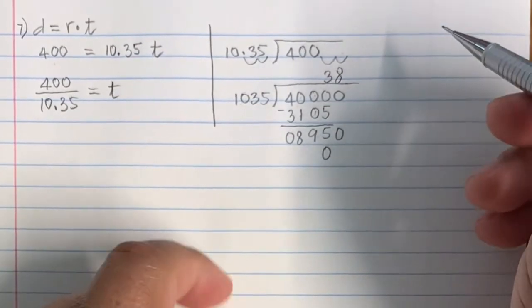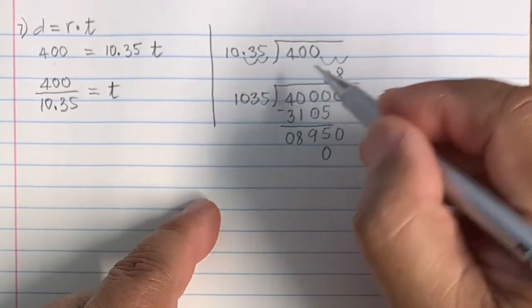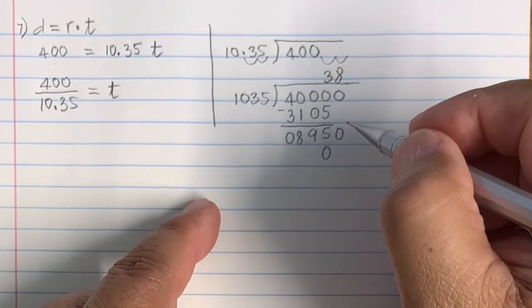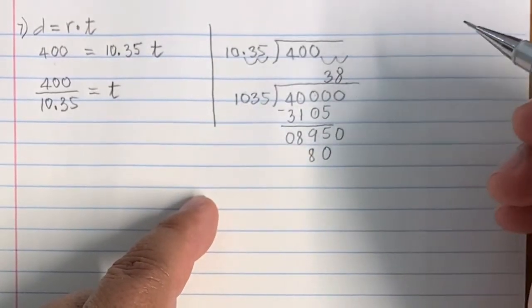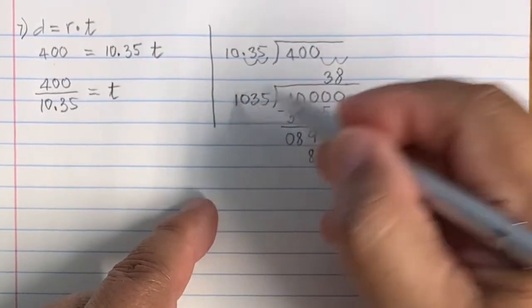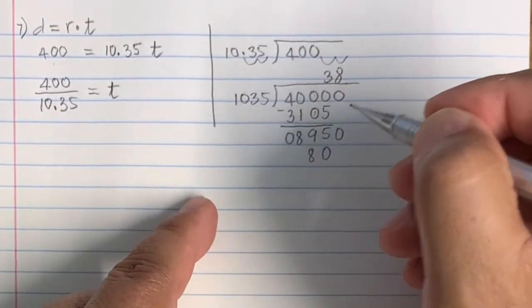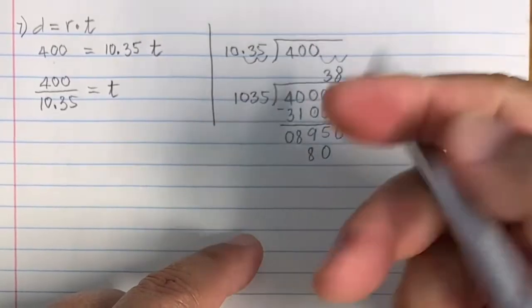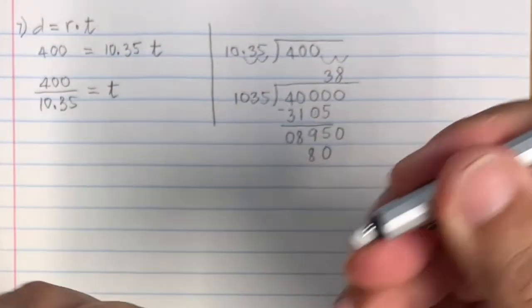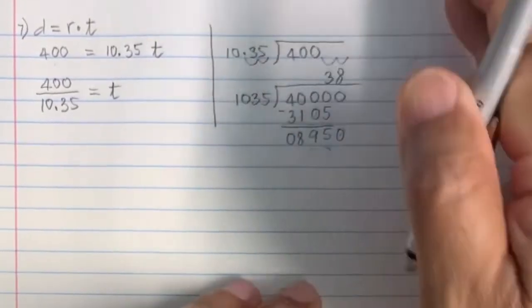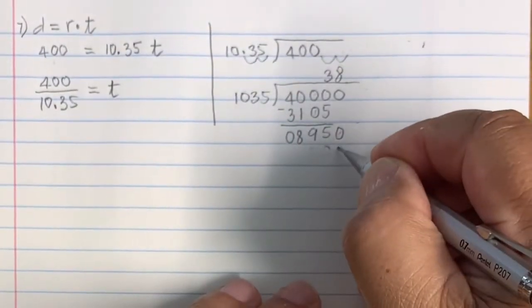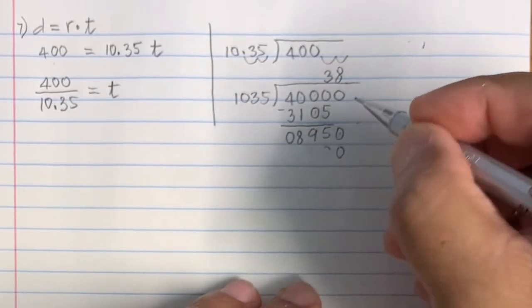Right, 0 carry 4. 8 times 3 is 24, plus 4 is 28. Right, 8 carry 2. 8 times 0 is 0. I see, I made a mistake there. Alright, let me try it again. I'm supposed to put 0 here and then what?